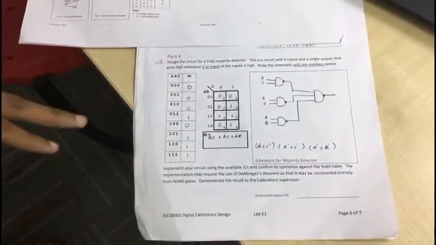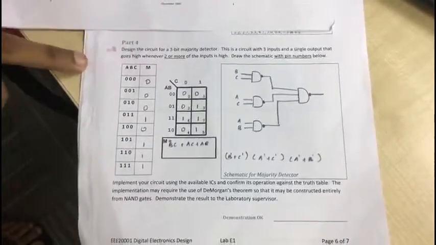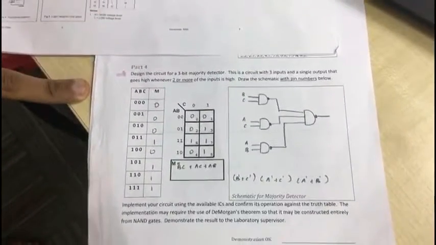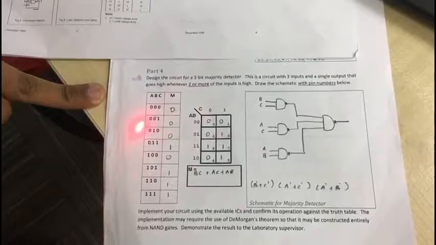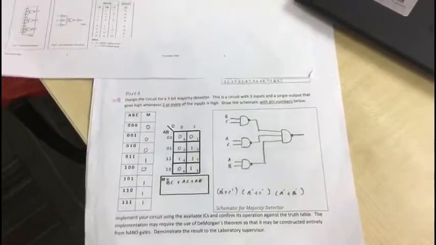Moving on to the last part, part 4, we were asked to design a schematic circuit as shown here to verify the following truth table. In a sense, when two or more inputs, either A, B, or C, are 1, then the output is equal to 1.